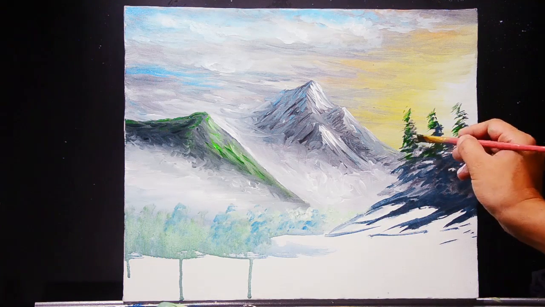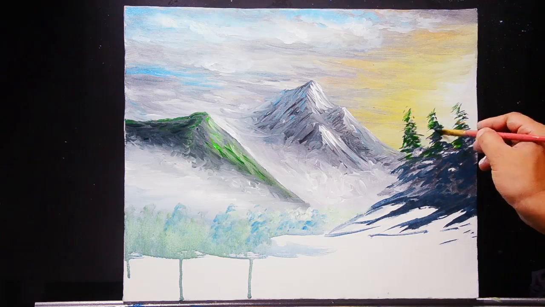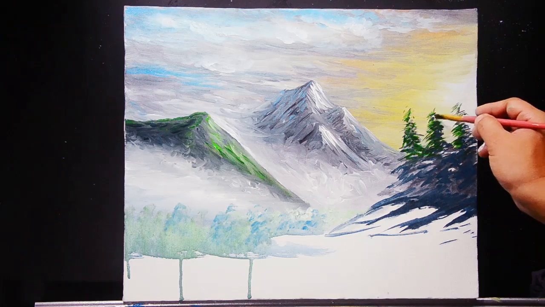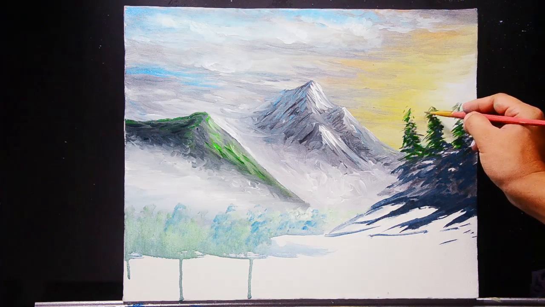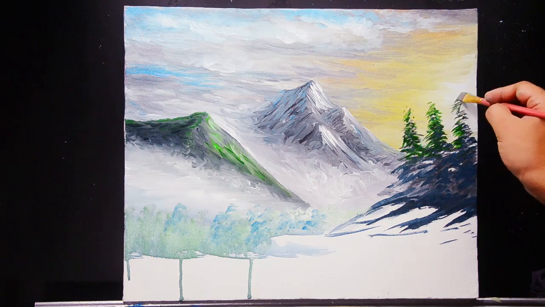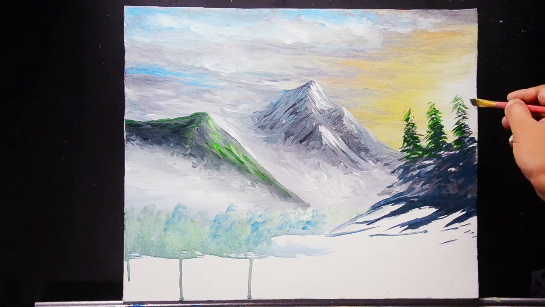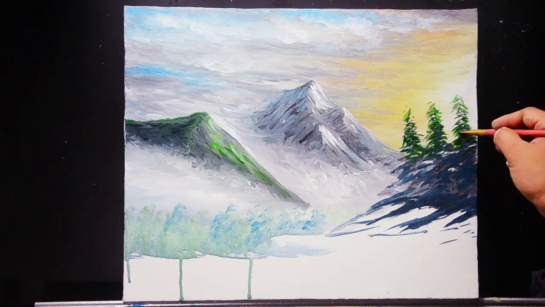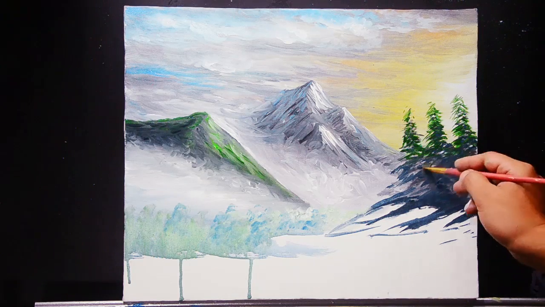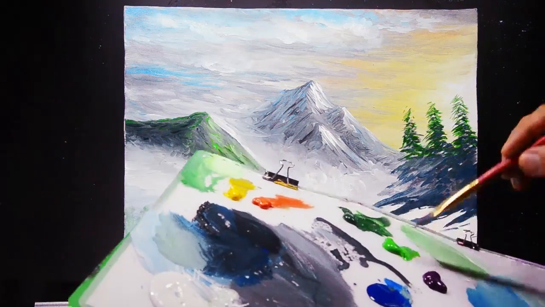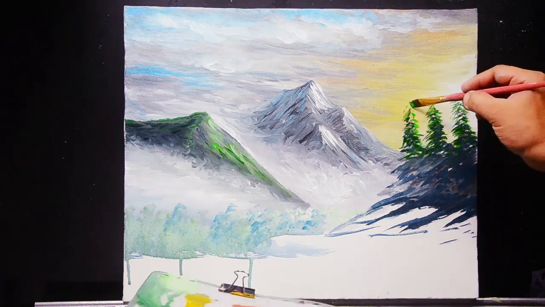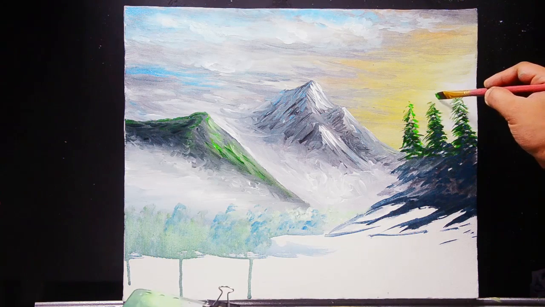Just continue adding with the hooker green for the leaves or the color of this fine tree. Then the light green color at this side here, also the upper portion of this fine tree.